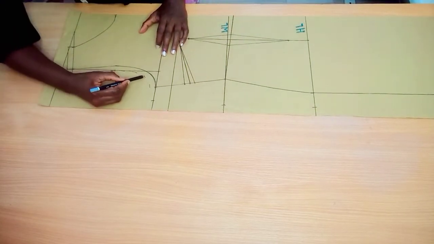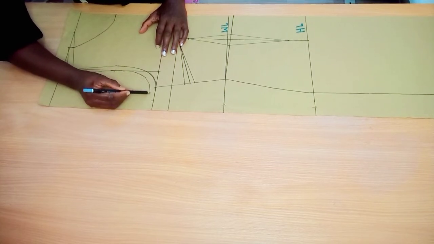So I'm just marking the seam allowance on the armhole.